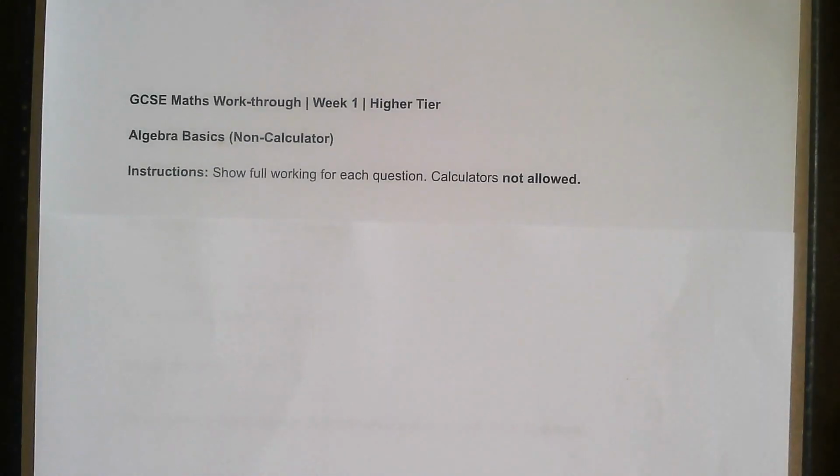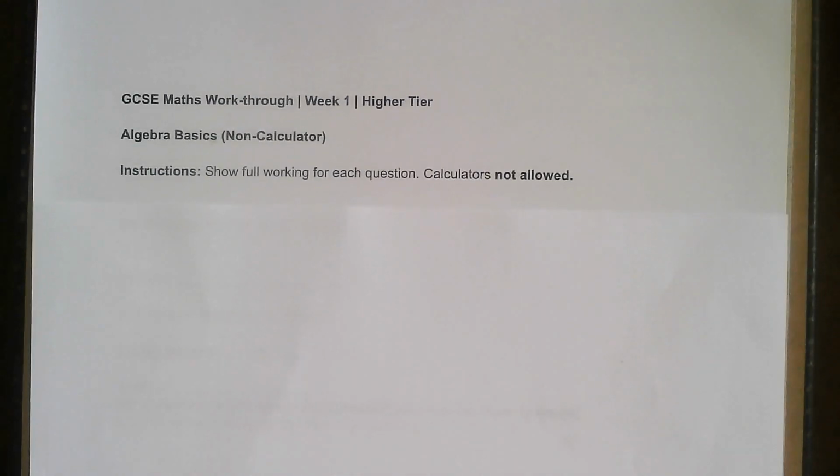We're tackling Algebra Basics, that is simplifying, expanding and solving equations. These are typical non-calculator questions, so grab your pen and paper and let's get started.